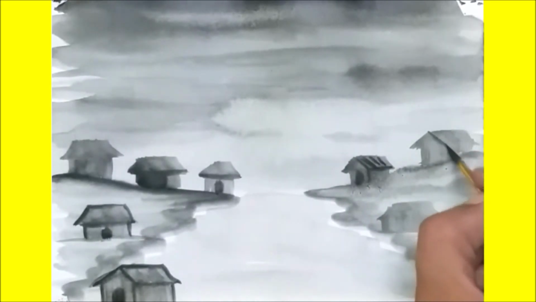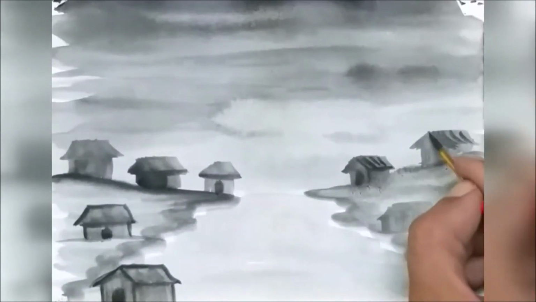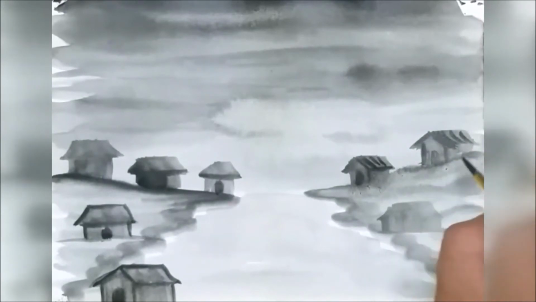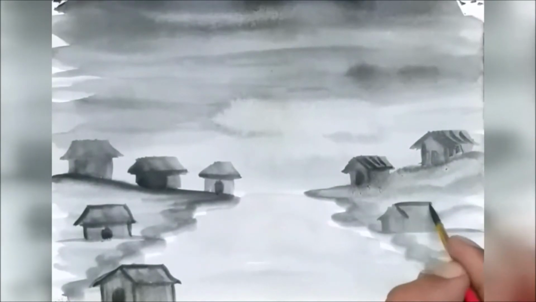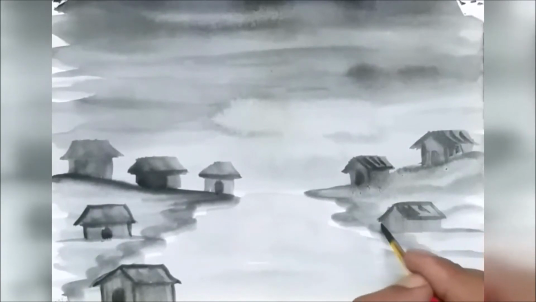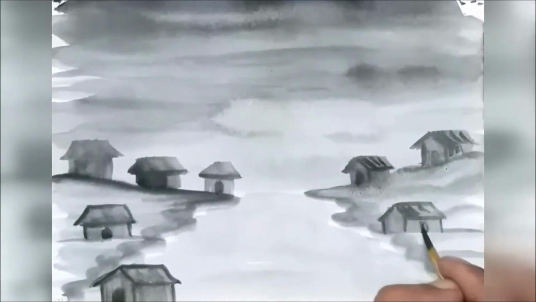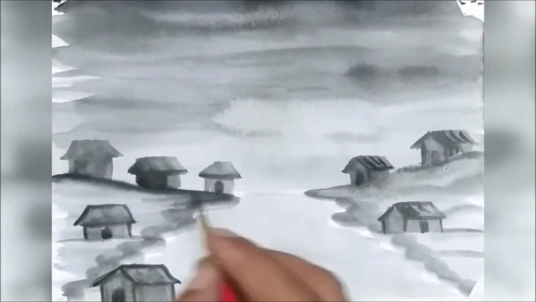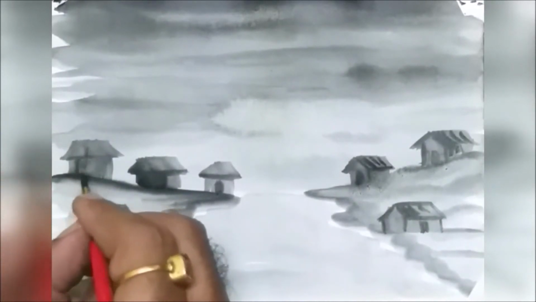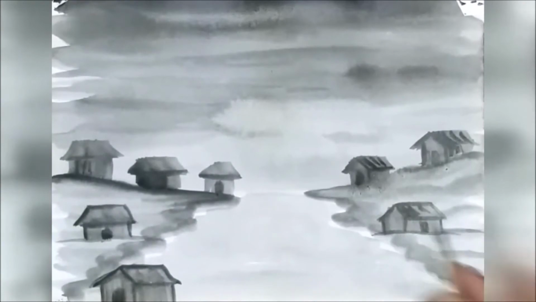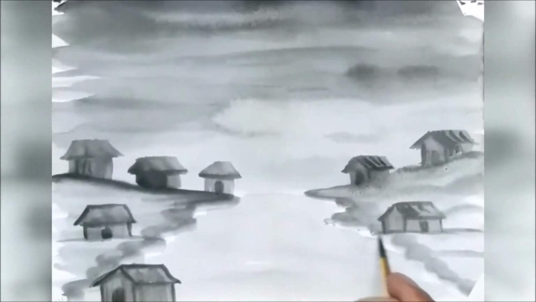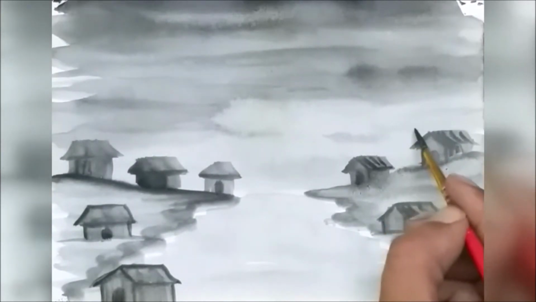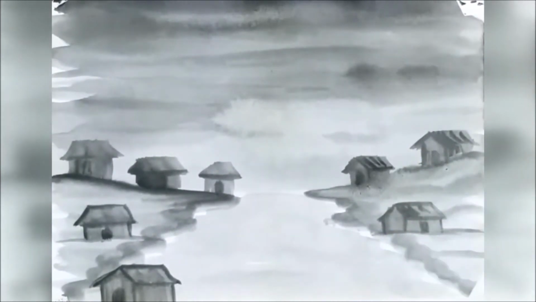Few houses. Here are a few houses. Now I'm going to make a few trees, which are flowing in the air.